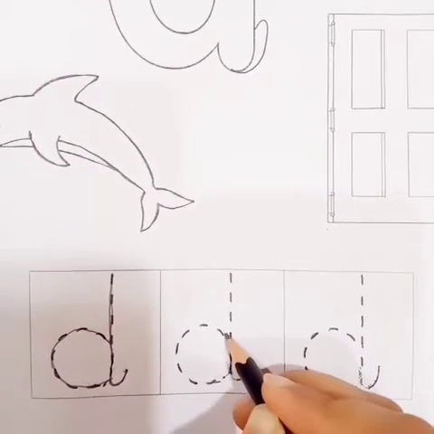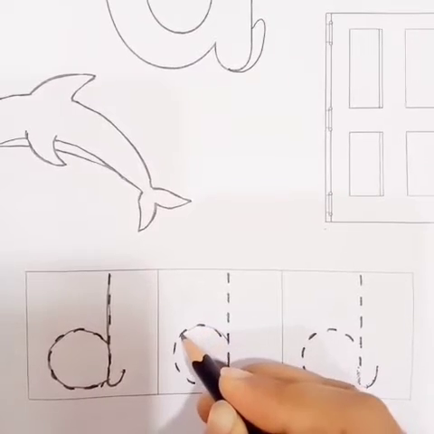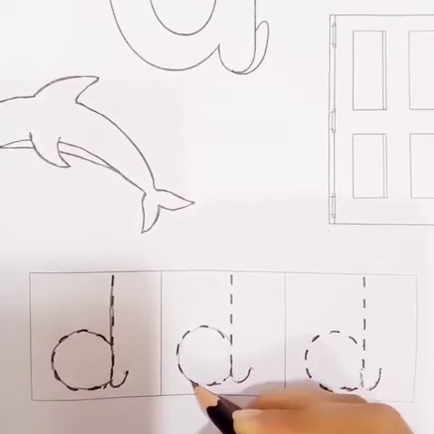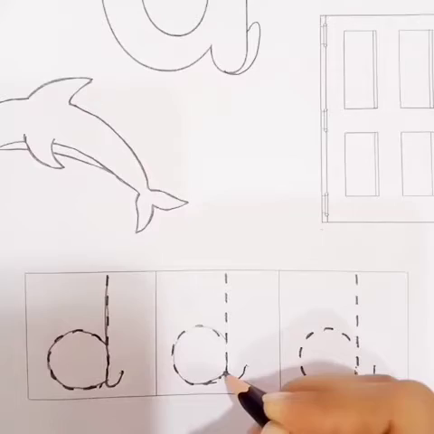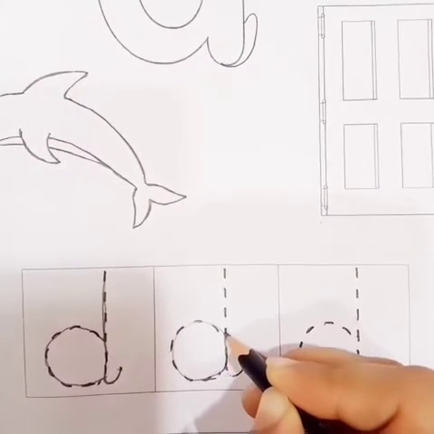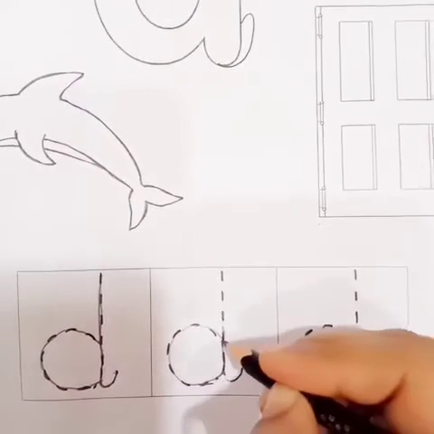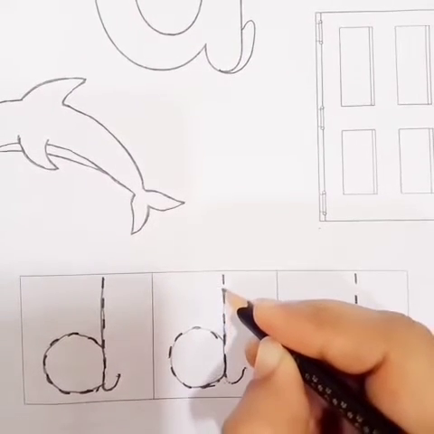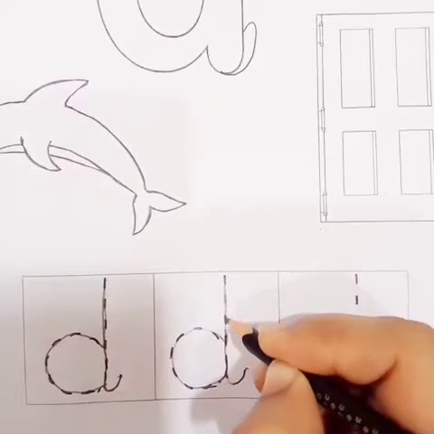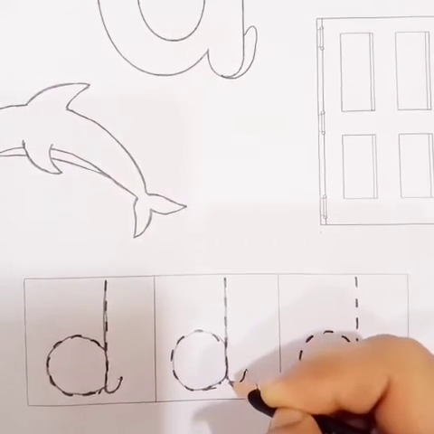Or you can simply say that it is similar to letter A. In letter A you have to go up from this circle a little bit, but for this letter you have to go up a little bit more and then come down in a straight line and make a loop.